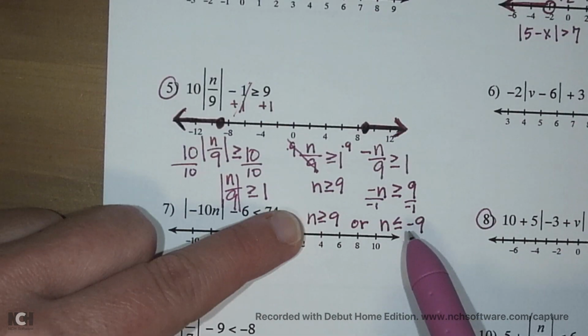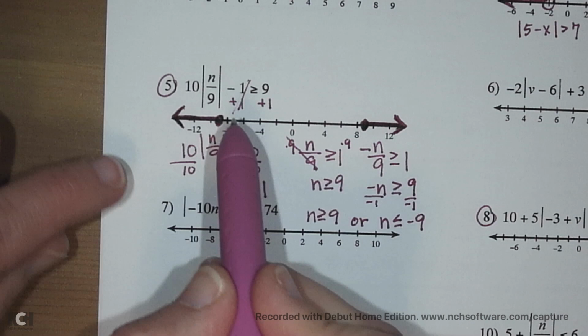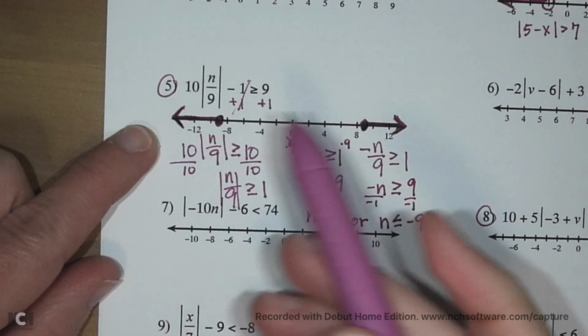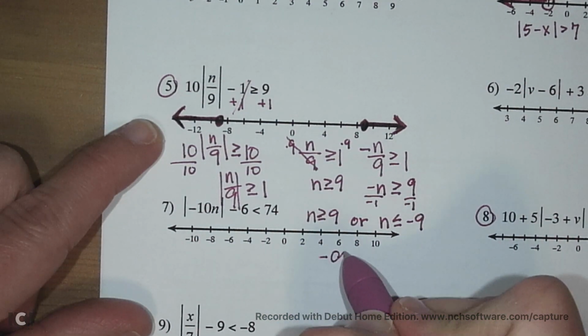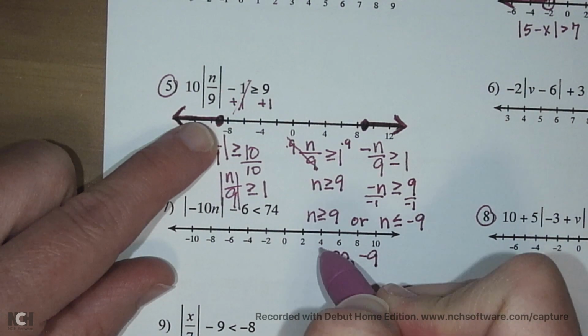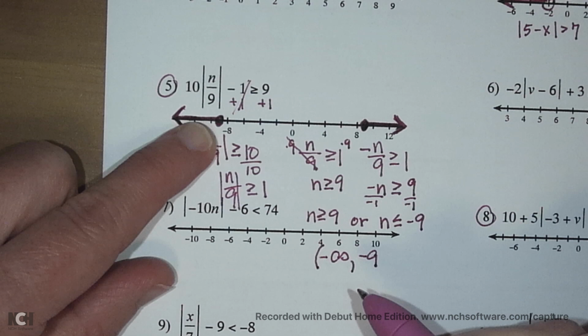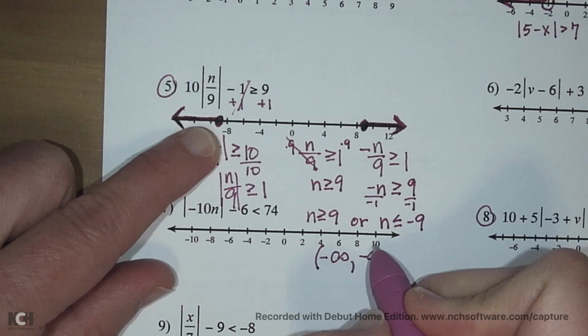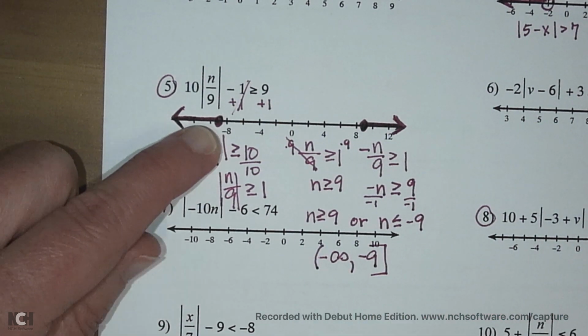Now we need our interval notation. Starting at the very lowest end, it looks like we're going from negative infinity all the way up to negative 9. Infinity always gets a parenthesis. Looks like that -9 is a closed dot, so we are going to do a nice square bracket there.